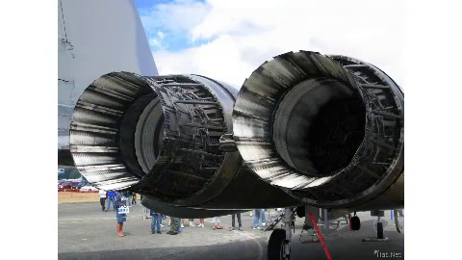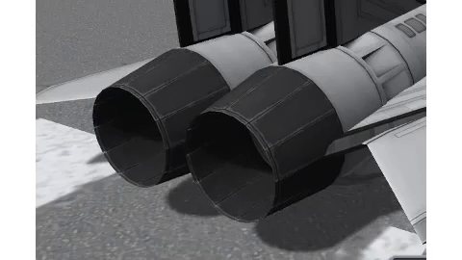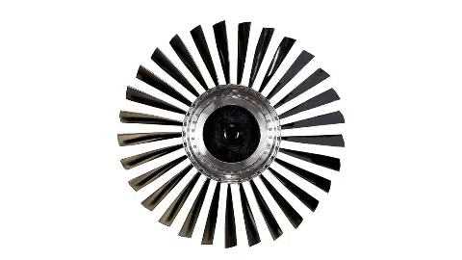Nozzle. The nozzle is the exhaust duct of the engine. This is the part of the engine which produces thrust and propels the aircraft. The converging design of the nozzle helps to accelerate the gases to a very high velocity.